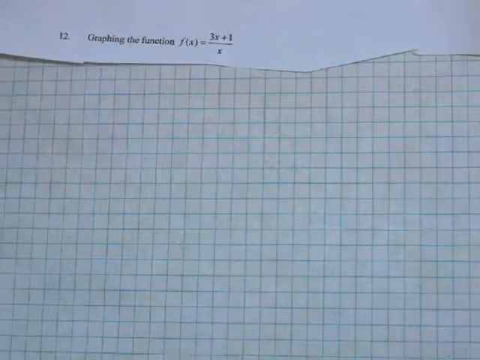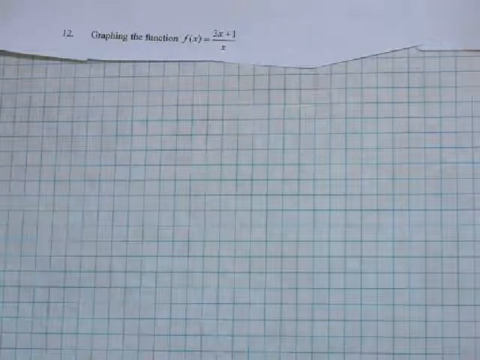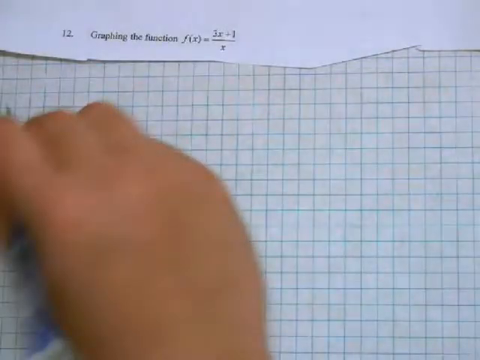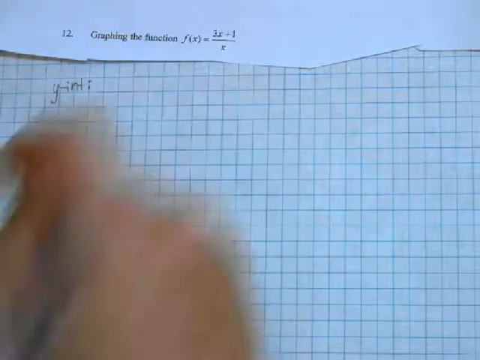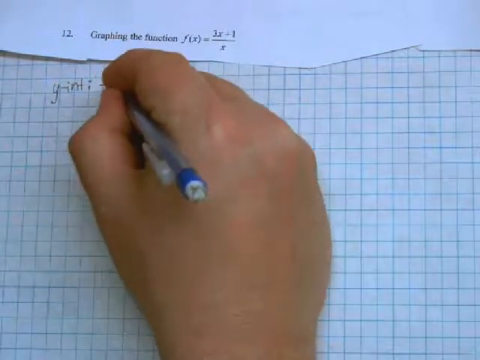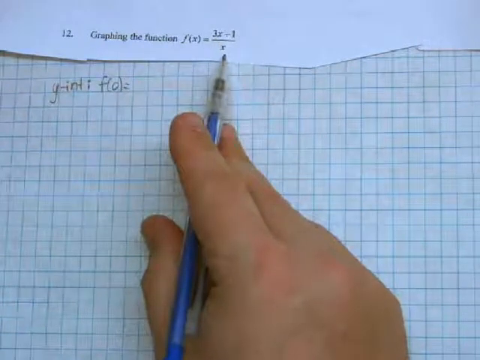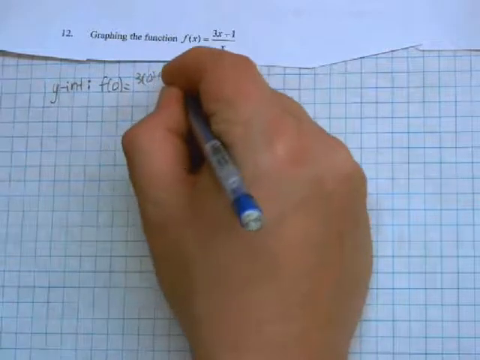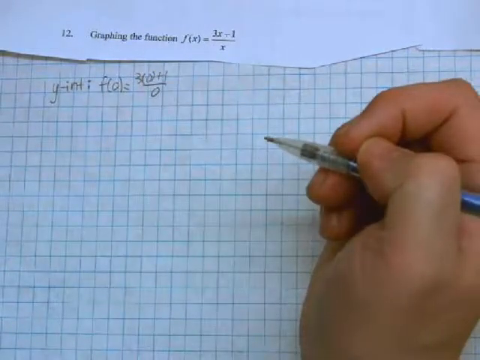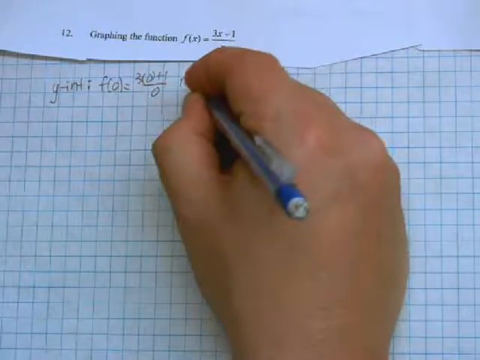Okay, for the last one for review, we've got a rational function, 3x plus 1 all divided by x. So our y-intercept occurs at f of 0. I get 3 times 0 plus 1 over 0, which means there is no y-intercept.